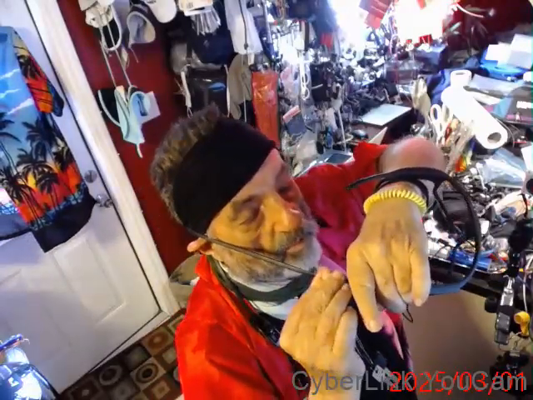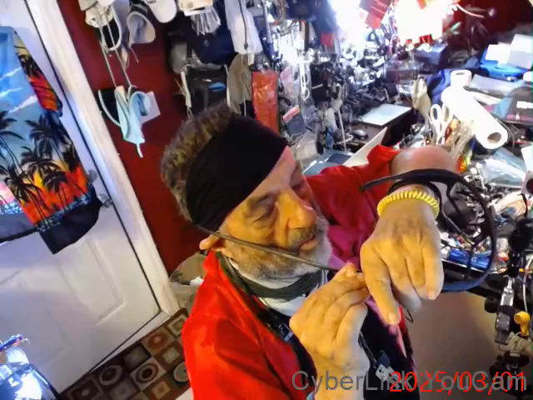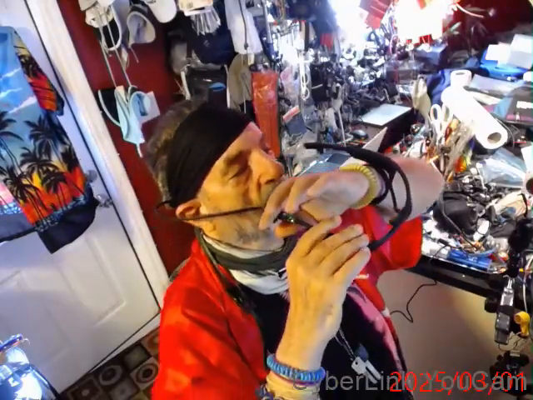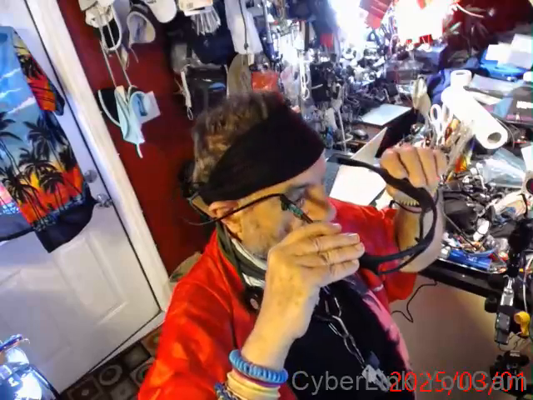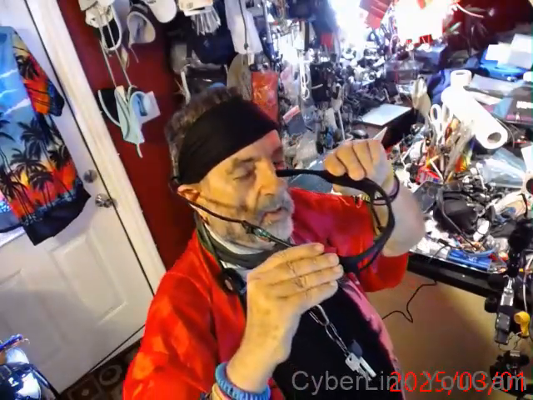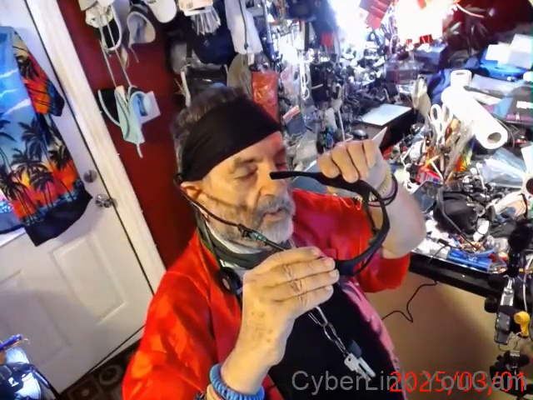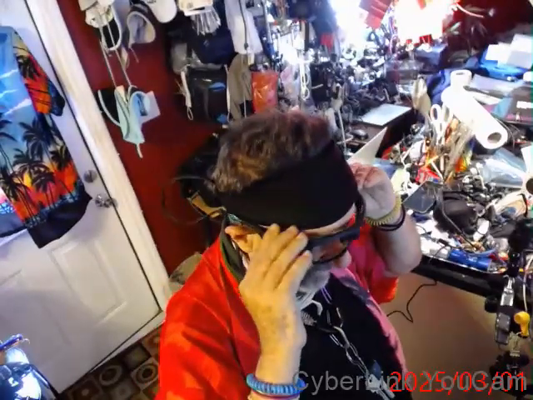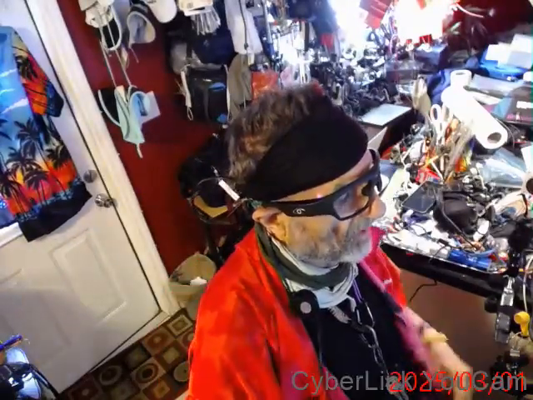I have to see what I'm doing here. So I stuck the USB-C plug into the USB-C socket, and I monitor them to see that it is still working, which it is. So now I'm ready to go to the next recording device.